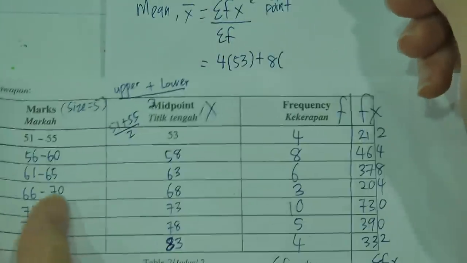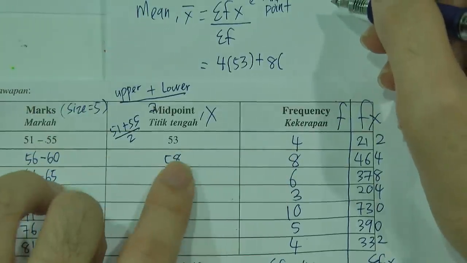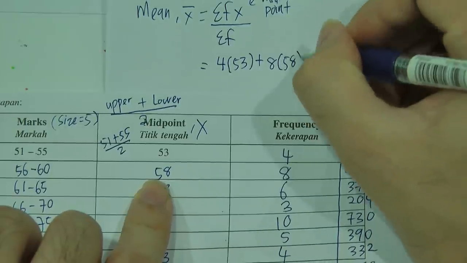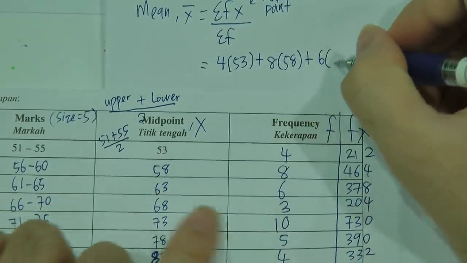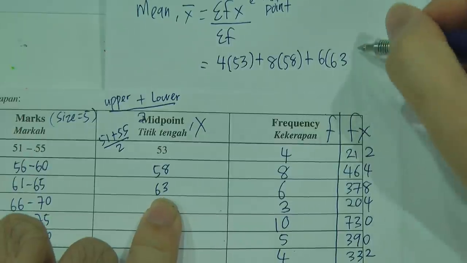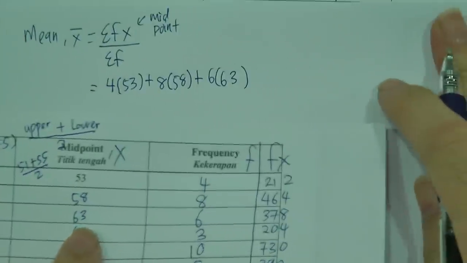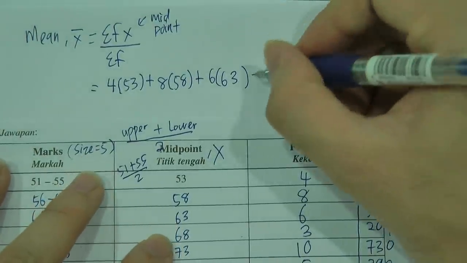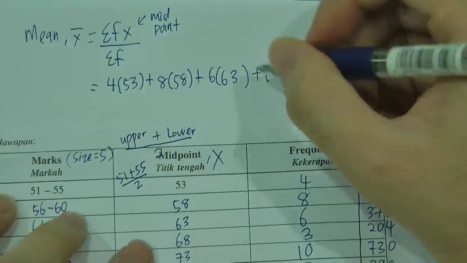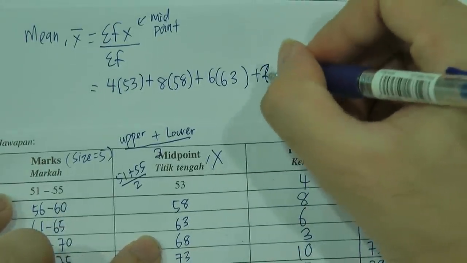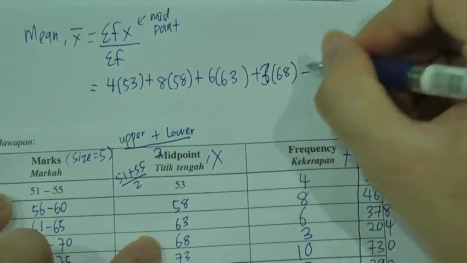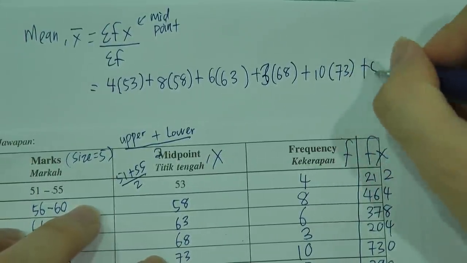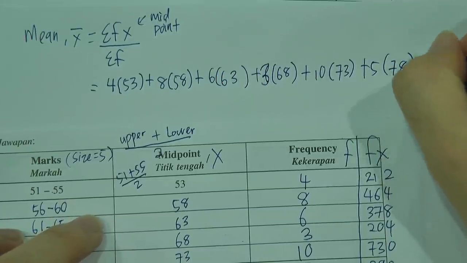All numbers I actually just get from here. 4 multiply 53, and then here is 8 multiply 58. And the next one will be 6 multiply 63. And then the next one will be, continue right until finish. Let me write finish plus 6, this is the frequency for this one will be 3. 3 multiply 68 plus 10 multiply 73 plus 5 multiply 78.